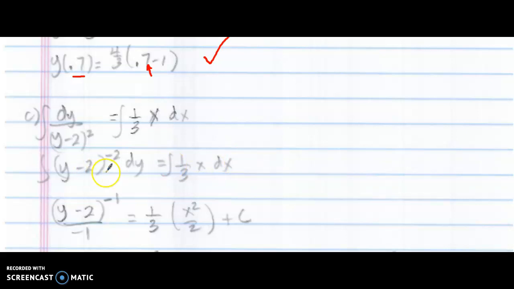And in that case, I moved the y minus 2 to the numerator and gave it a negative power. I can do a u sub. I can let u equal y minus 2, but when I take the derivative of y minus 2, I'm just going to get 1, so I don't really need that u substitution. I don't have to compensate for anything.